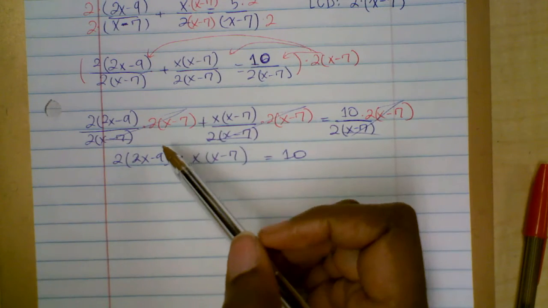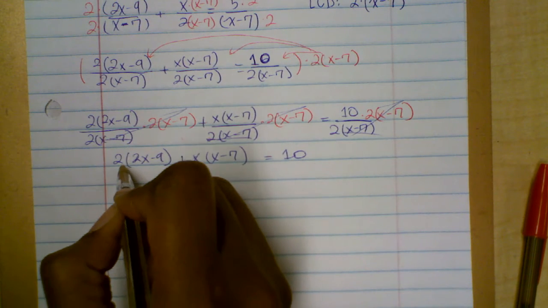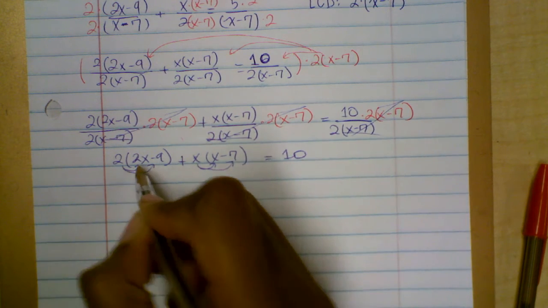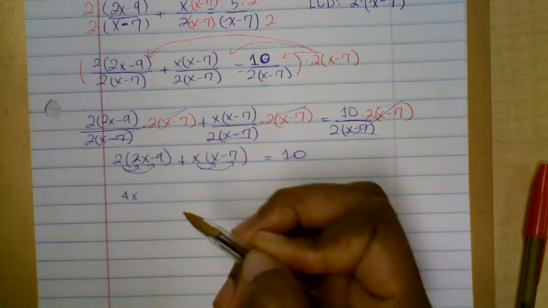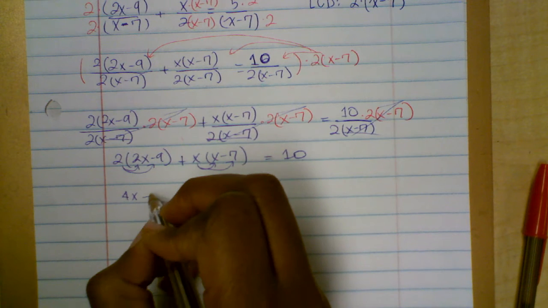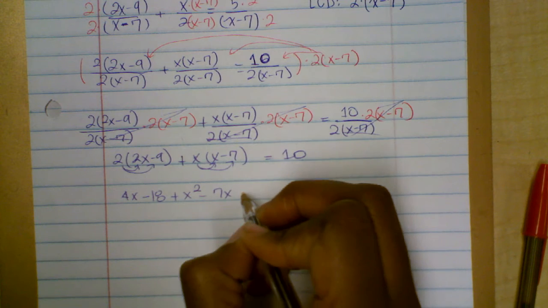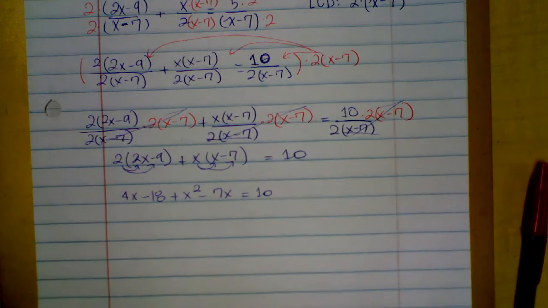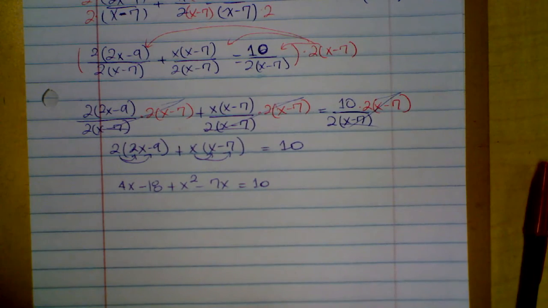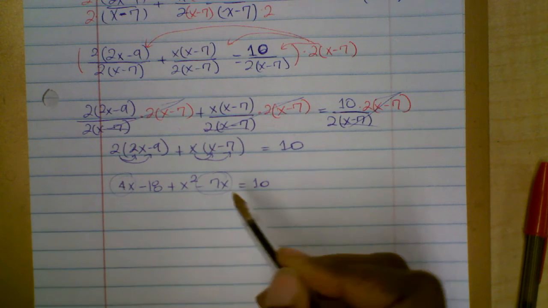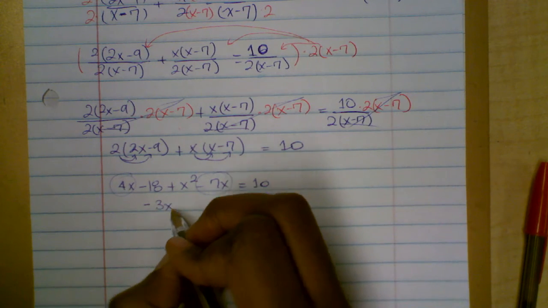So the next step is you're going to distribute the 2 and multiply it by the x terms. 2 times 2x is 4x, and 2 times negative 9 is negative 18. Now x times x is going to be x squared. Before I do anything, let's see if I can combine any like terms. A like term is the same variable or number by itself. So the only terms I can combine are 4x and negative 7x, which add up to negative 3x.